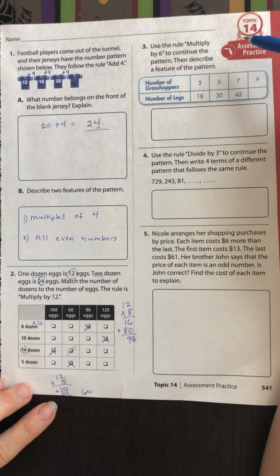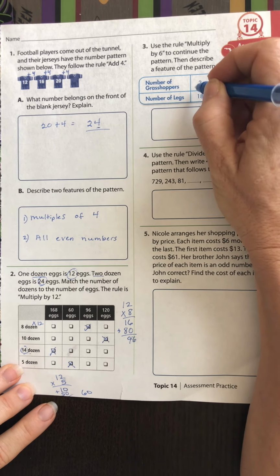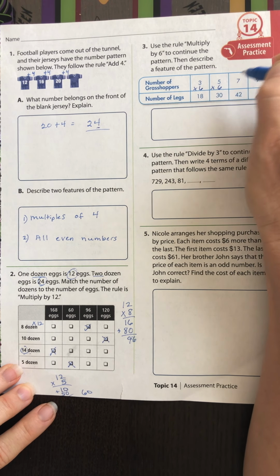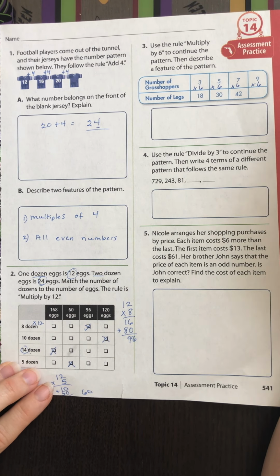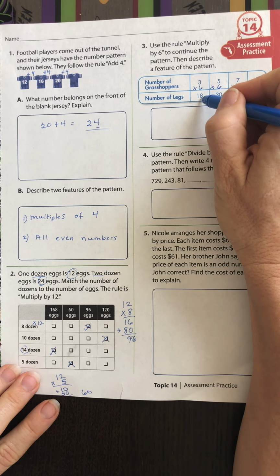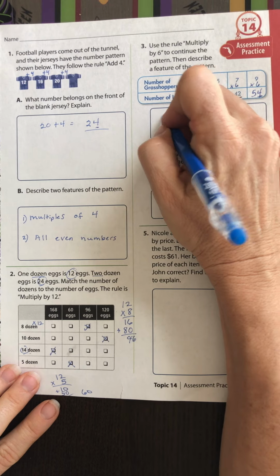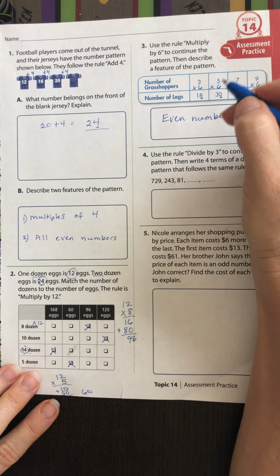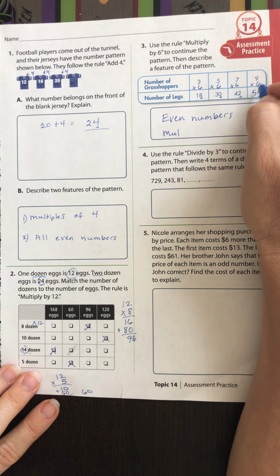Number 3 says use the rule multiply by 6 to continue the pattern, then describe a feature of the pattern. So in other words, 3 times 6 is 18. 5 times 6 is 30. 7 times 6 is 42. 9 times 6 is 54. So a feature of this pattern would be, I'm looking at each one of these, they end in 0, 2, 4, 8, all even numbers. You only need to list one, but another one would also be they're all multiples of 6. We just multiply them all by 6 to get them.